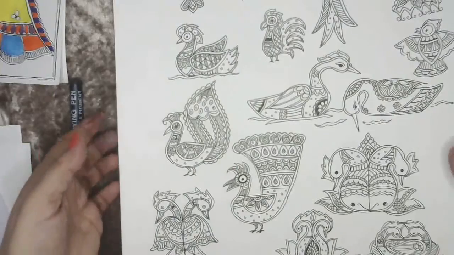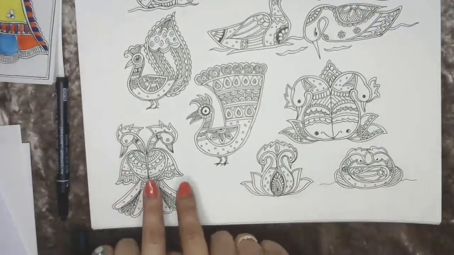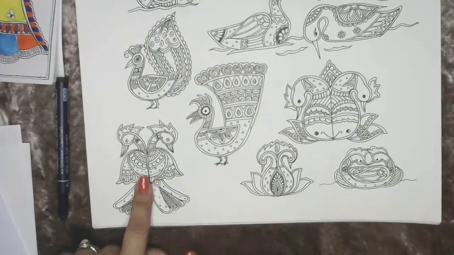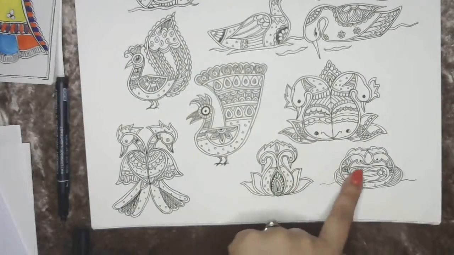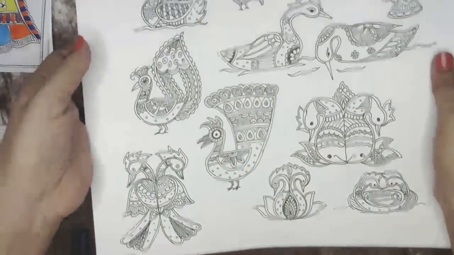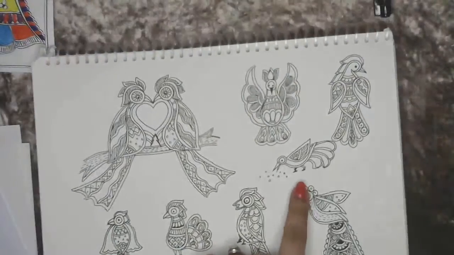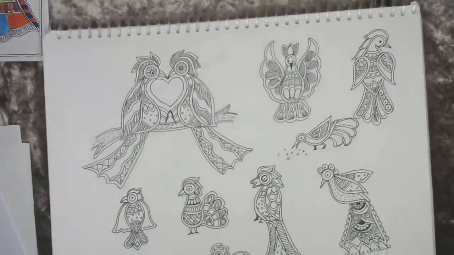There's one more thing, the union of the birds. There are two birds coming together. So these are the motifs where the union is there. There is this as well. There's pecking birds, feeding birds. So there is a full tutorial.